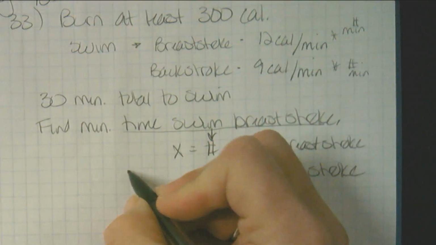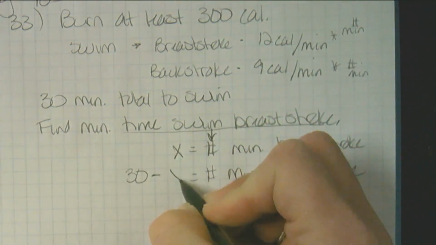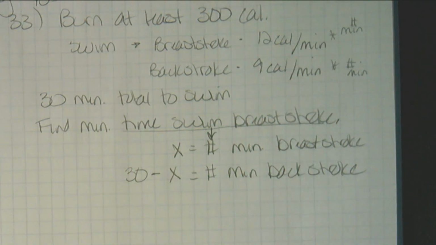Excellent. I'm going to take that 30 minutes and subtract off the number of minutes I swim breaststroke. So I want to get that thinking out of the way before I do my game plan. If you did it after your game plan, that's fine, but I want to do that now because that's the hardest thinking in my brain.